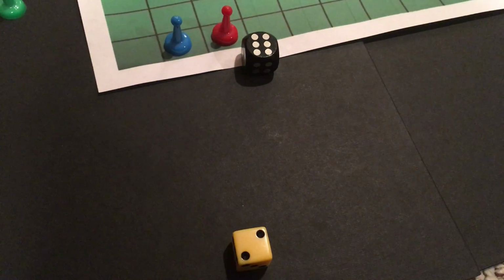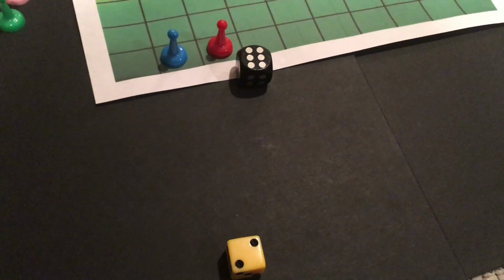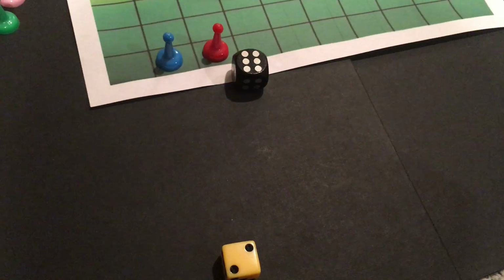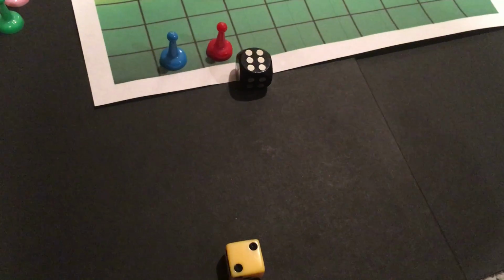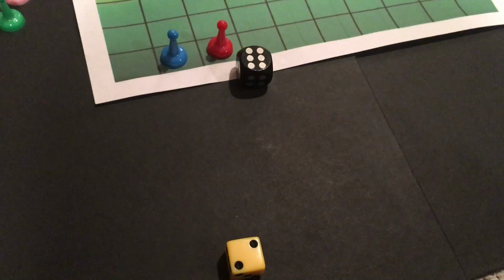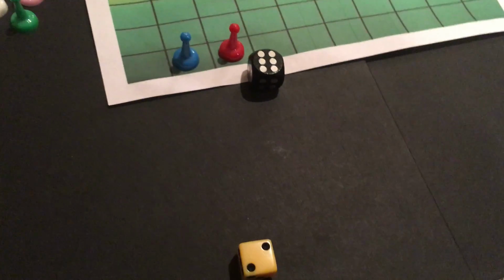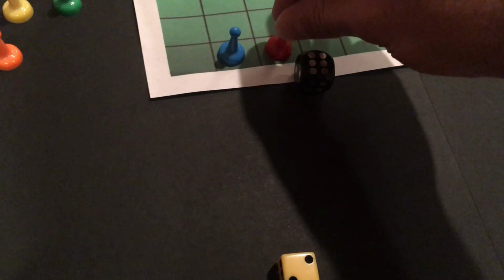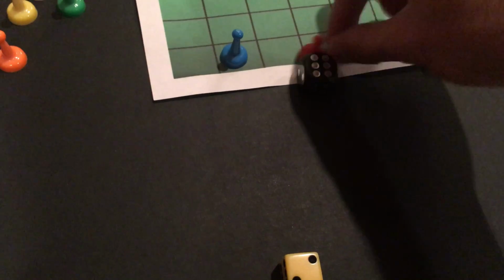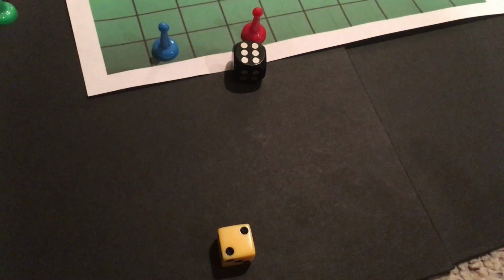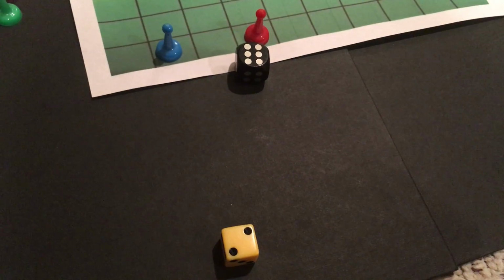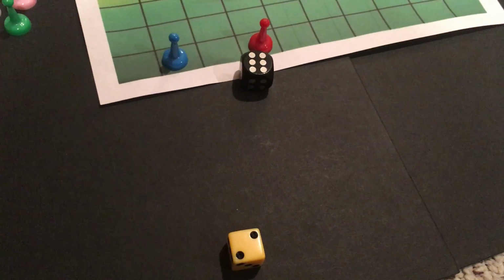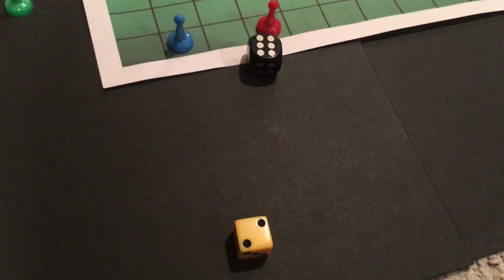The dice were 6 and 2, so it was 8. I predicted a 9, so I must subtract 9 minus 8, and I get a score of 1. I will move 1 space on the board. My opponent predicted 7, so we will do 8 minus 7, and he will also move 1 space on the board.